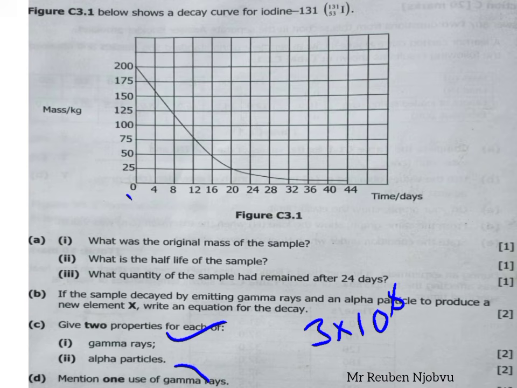Mention one use of gamma rays. So gamma rays are used in the treatment of cancer. You can use it in the treatment of cancer. So this was the question for 2022.